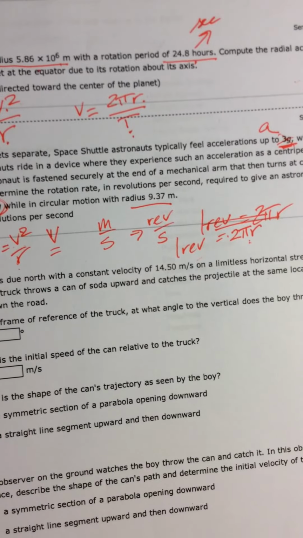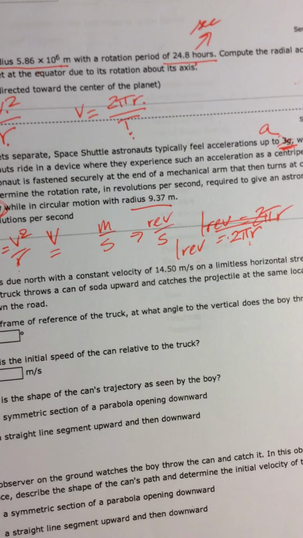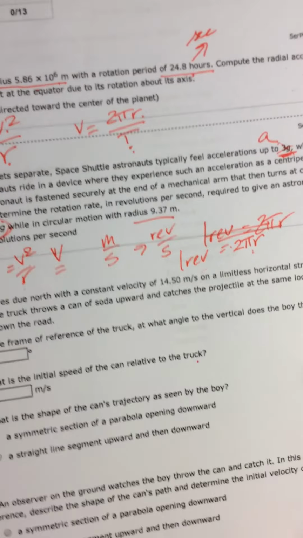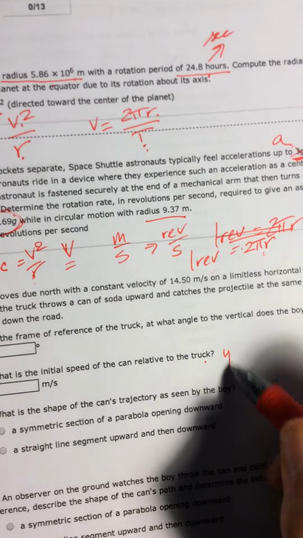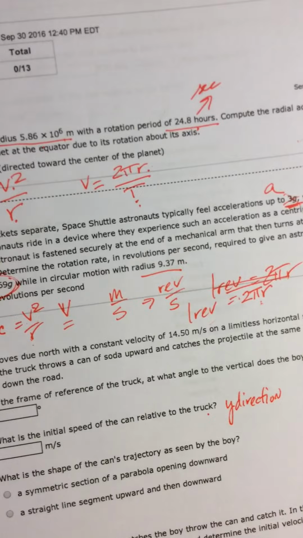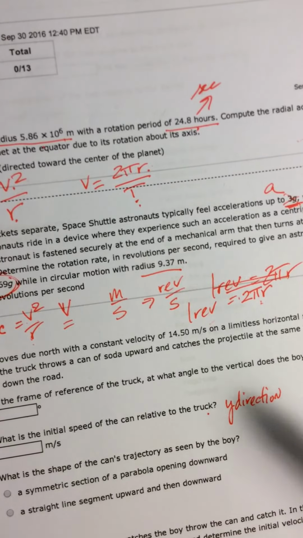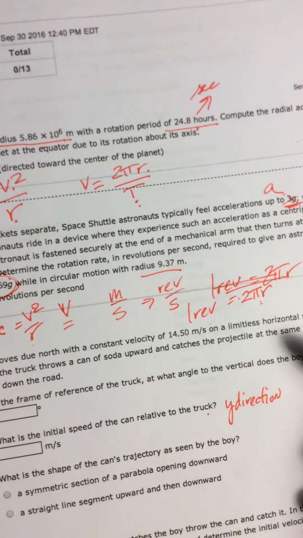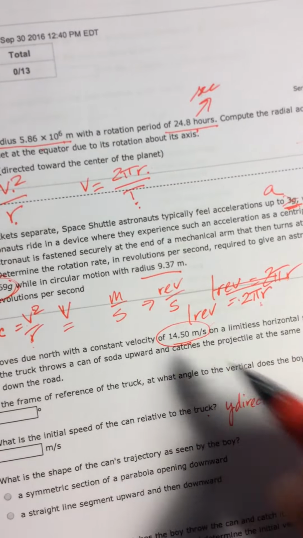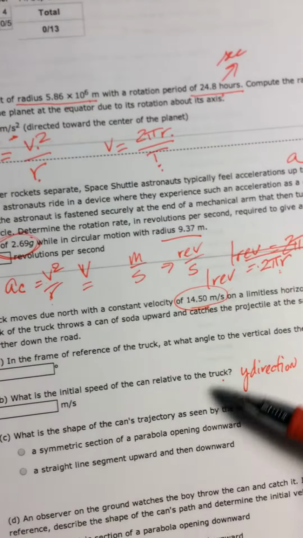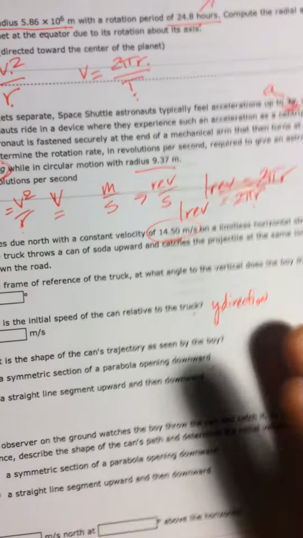That's what it's asking. So, what does it look like to you when you throw something up and down? Does it matter if it's moving or not? It still looks the same way to you. Initial speed of the can relative to the truck, that is in the y direction that they're looking for here. Keep that in mind, that they're looking for the vertical, and that you're going to need to know the time in the air. So your velocity up here is going to help you with that, and your distance is going to help you with that. And of course, you've got a multiple choice here that helps you out.